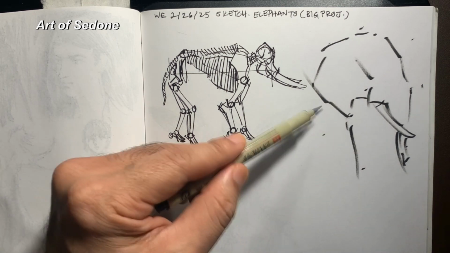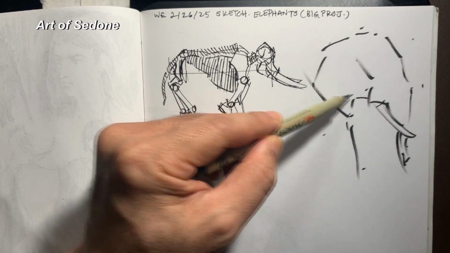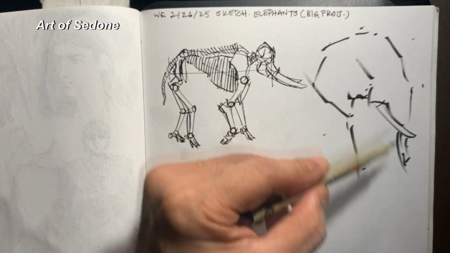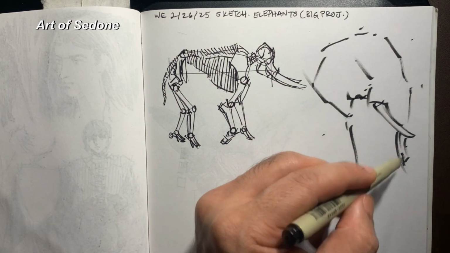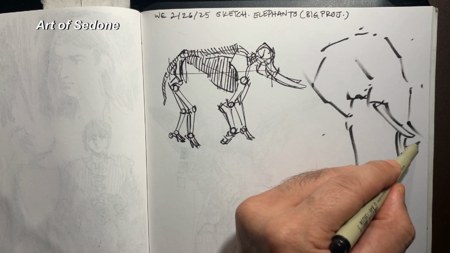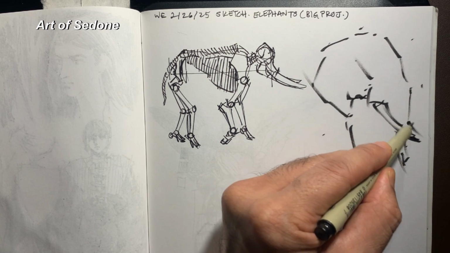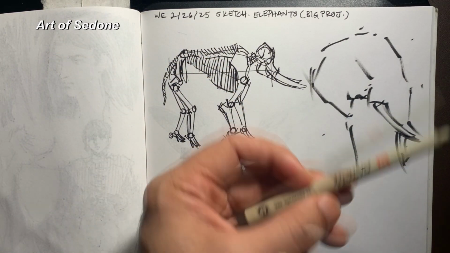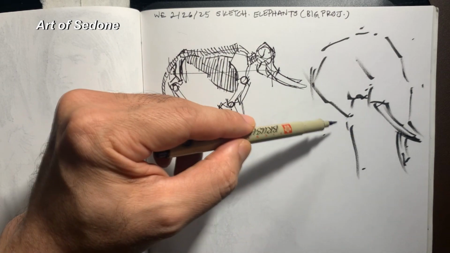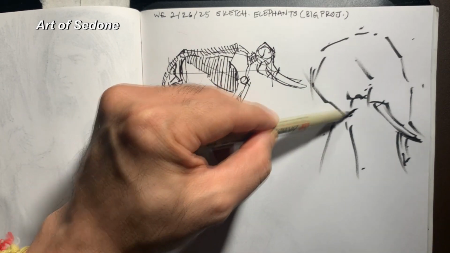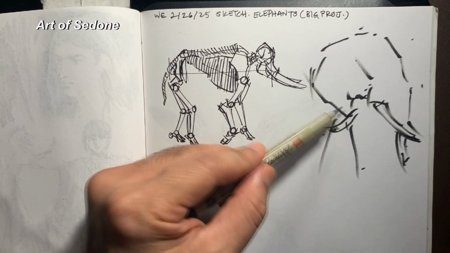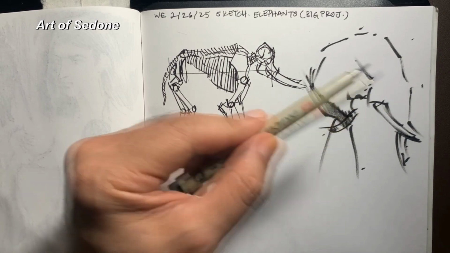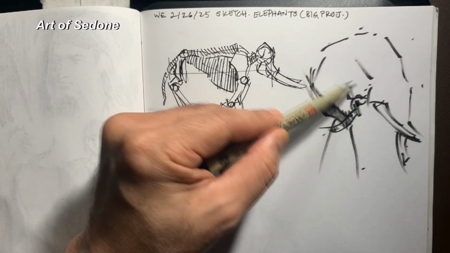So then it's just about drawing something interesting, making it look like an elephant, and utilizing the tool that you're using. For example, brush the shadow areas.